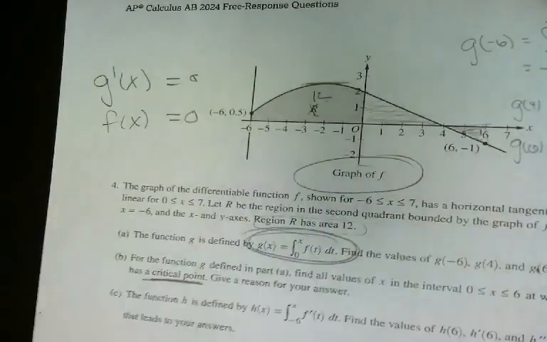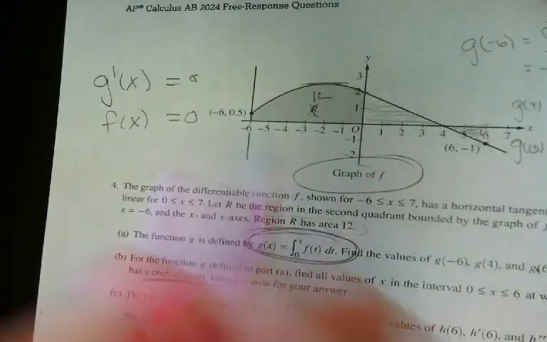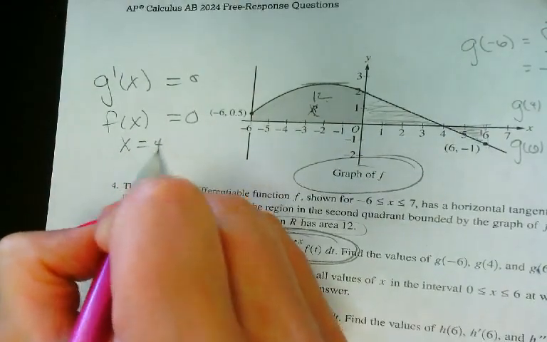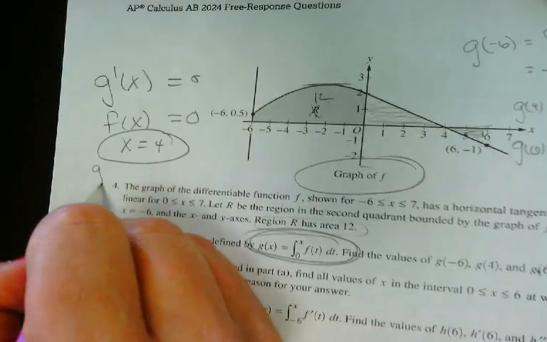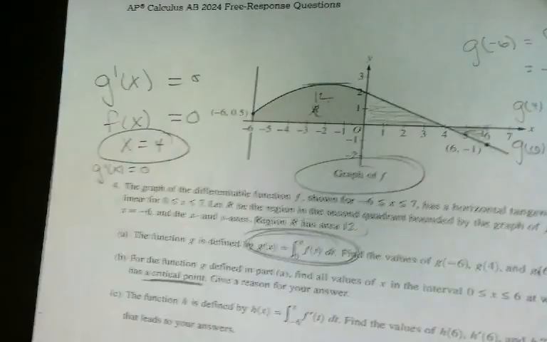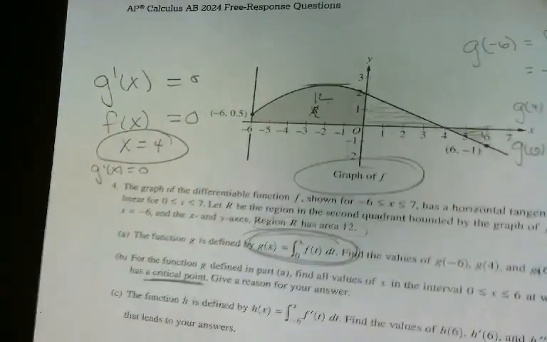Happen to have a nice graph of f of x. If I look at it, it equals 0 at x equals 4. Give a reason for your answer. So my reason is g prime of x equals 0, and we're good to go.